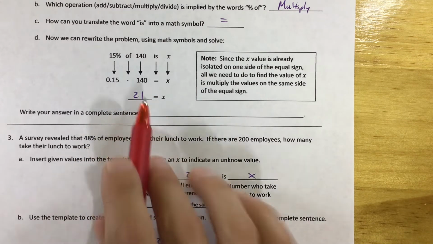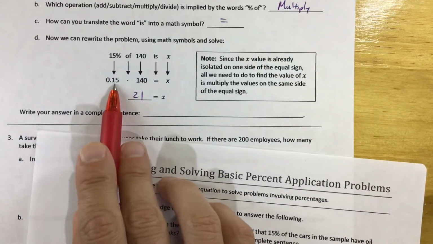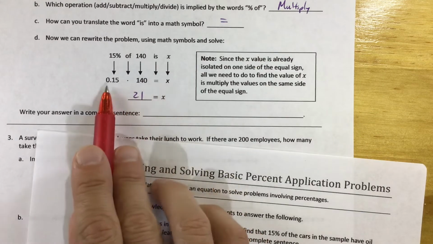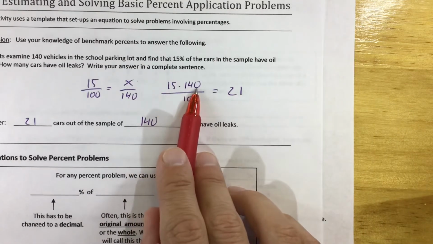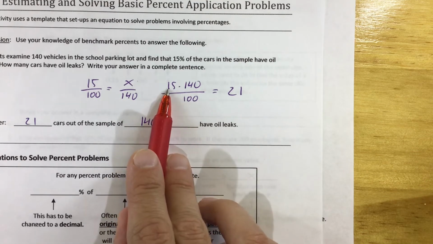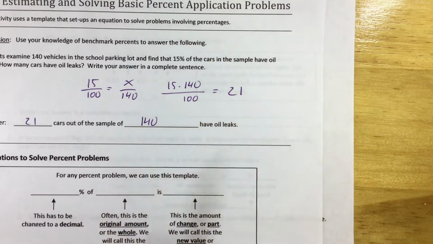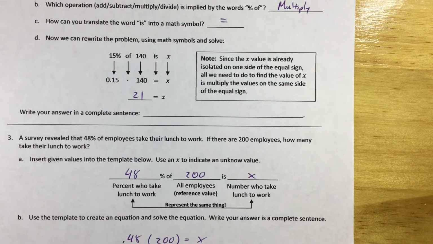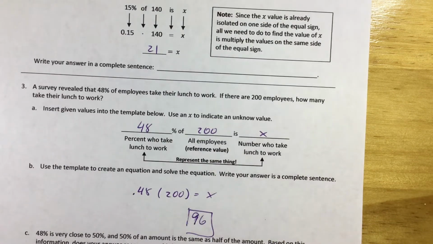Now going back to my setup, just to show you a comparison, you see those numbers being multiplied, but that's a 0.15 instead of a 15. I had 15 times 140, but if I divide 15 by 100 first, that gives me that decimal form of 0.15 times 140, and you can see that it's basically the same math that's happening.